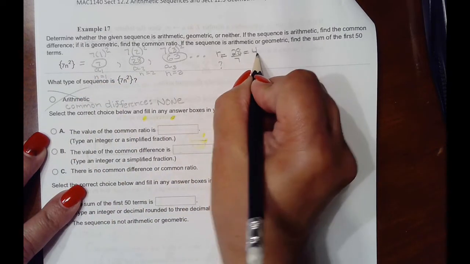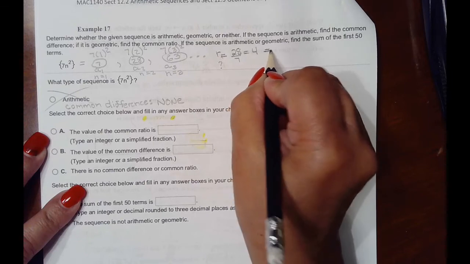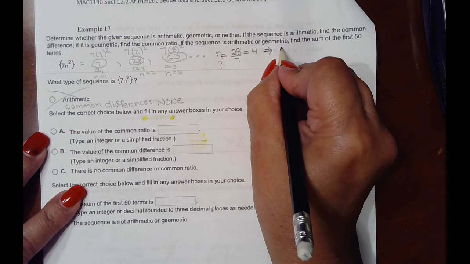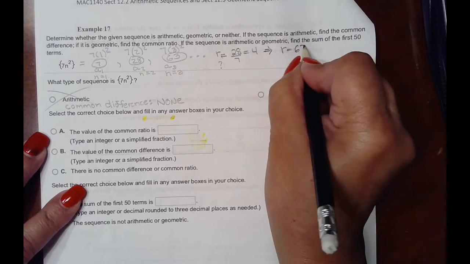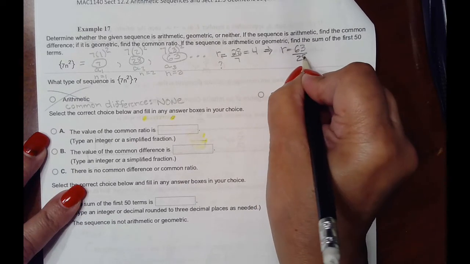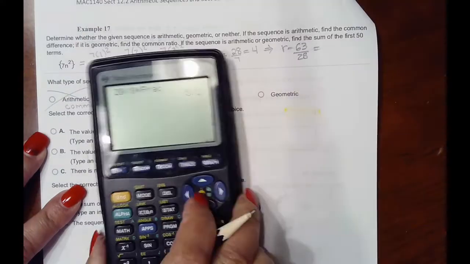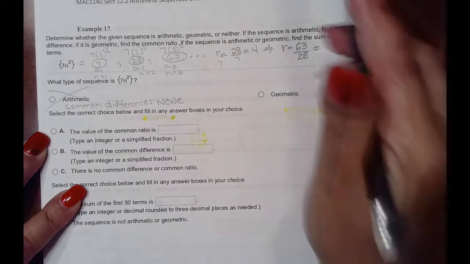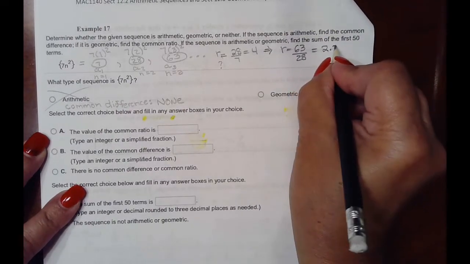You get a 4. Is that what you get when you do the next two terms, 63 divided by 28? Well, this time you definitely don't get 4.